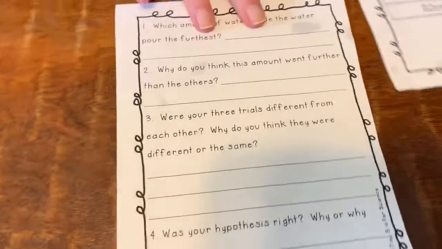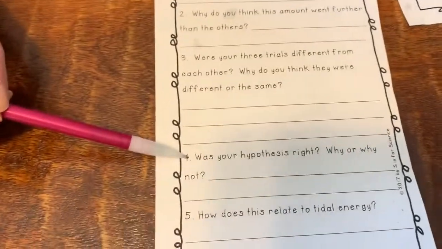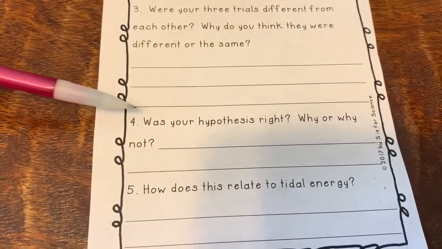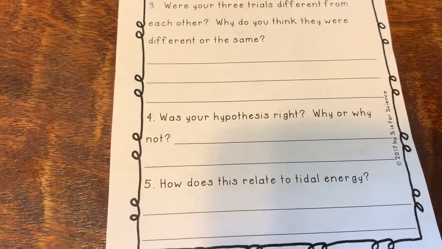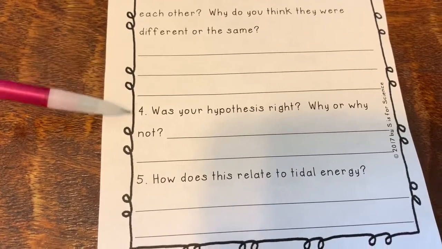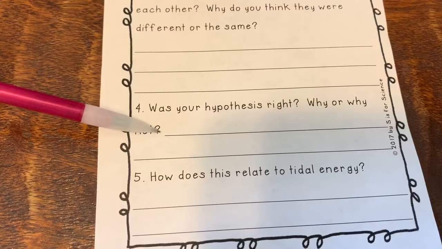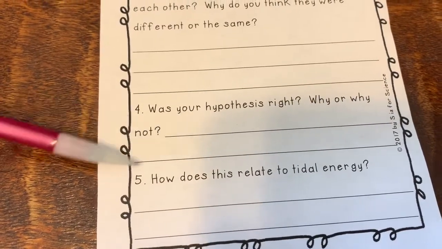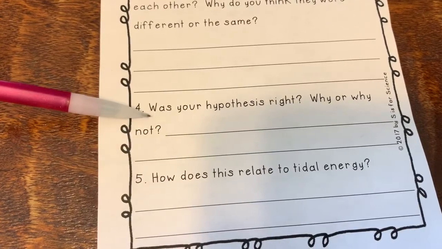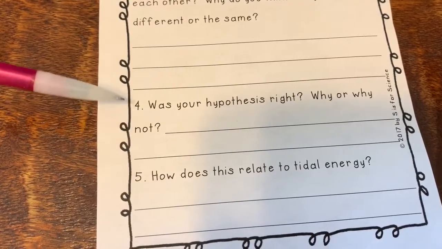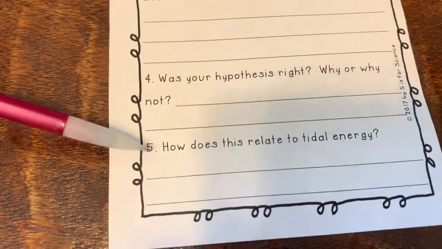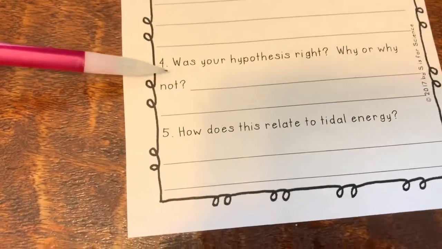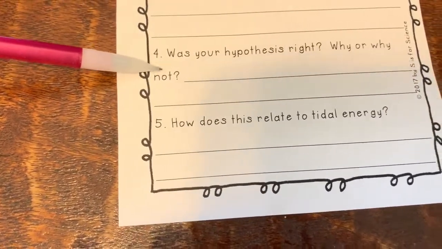Okay, here we go. Was your hypothesis right? Why or why not? So this one's tricky because I've done this before, so it's kind of tricky for me to make a hypothesis. But you could say my hypothesis was not right because 15 centimeters did not pour the furthest. Or my hypothesis was right because 20 centimeters did pour the furthest. Okay, how does this relate? Oh, pause the program if you need to write this out. I don't think I gave you all a chance to do that. I'm sorry.